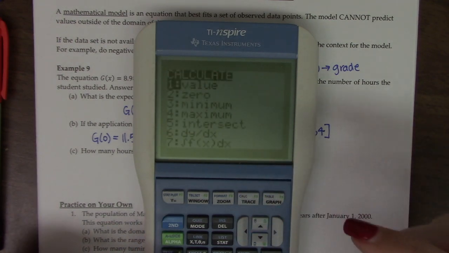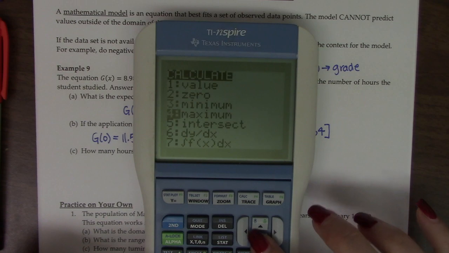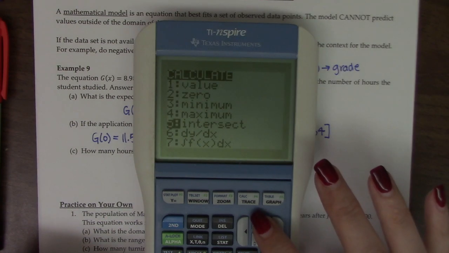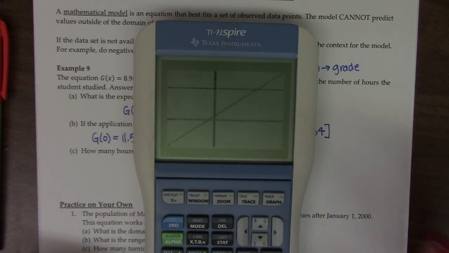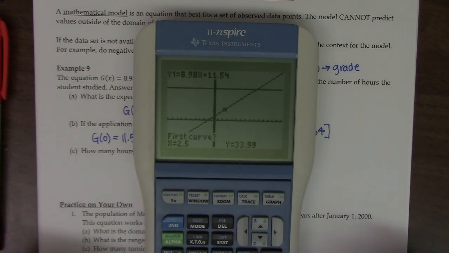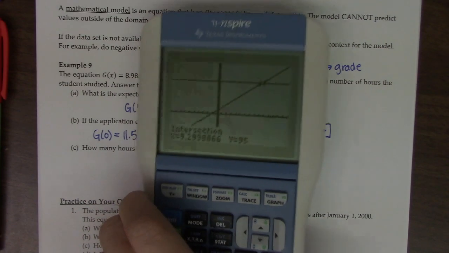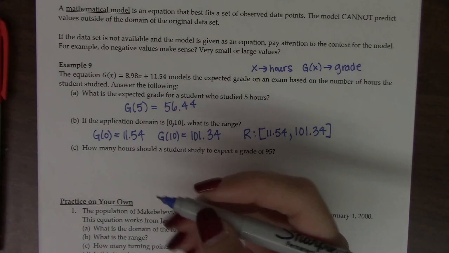So second, calculate, intersect. Notice I'm scrolling down so you guys can see what's up. But if I just hit the number 5, it automatically takes you into that function. So it's grabbing the line, and it's grabbing the other line. Now when it says guess, we hit enter. And it's saying the intersection is at 9.29. That gives you a 95. So a student should study about 9.29 or 9.3 hours.